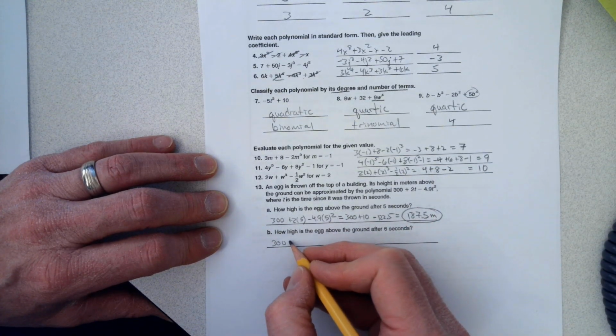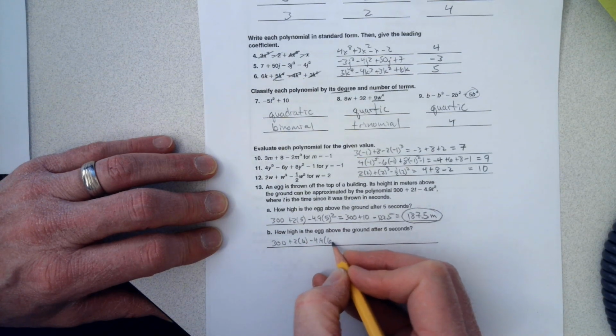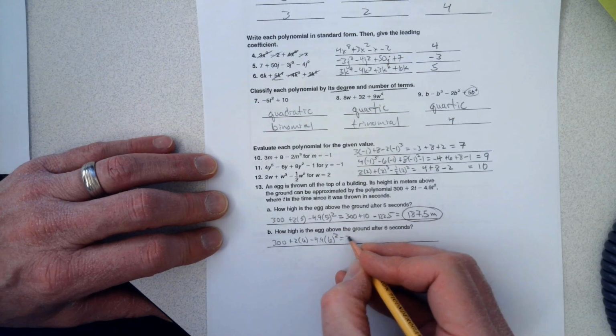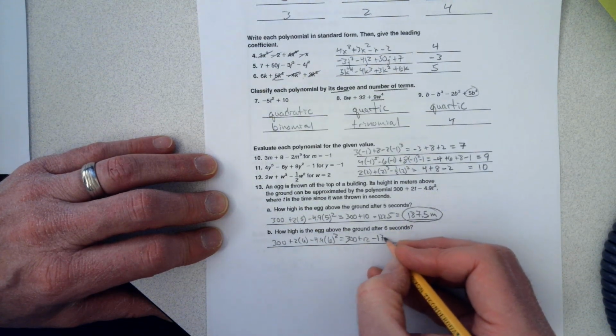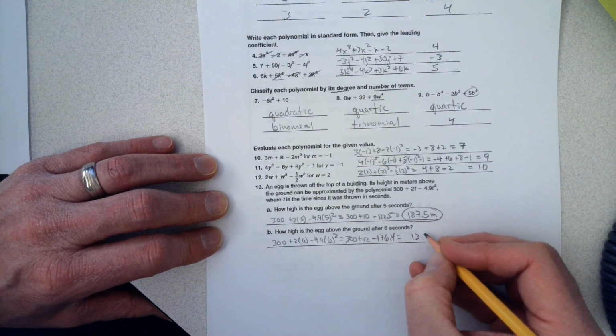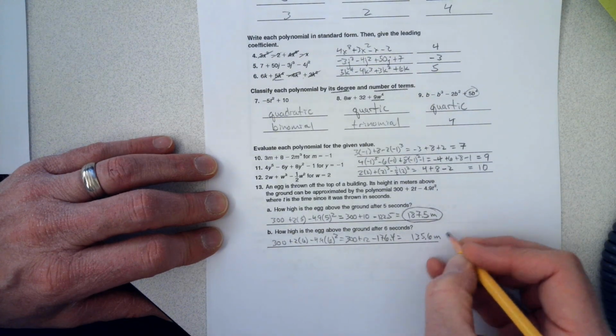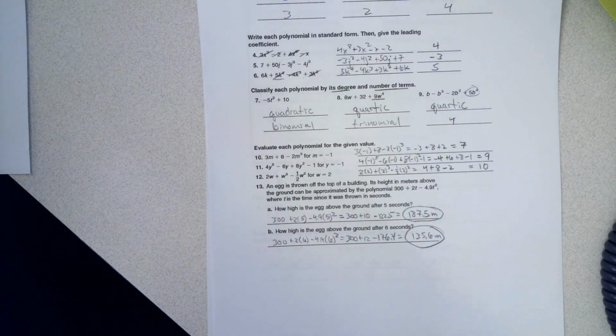After 6 seconds, 300 plus 2 times 6 minus 4.9 times 6 squared is 300 plus 12 minus 176.4, which works out to be 135.6 meters. And that is that.